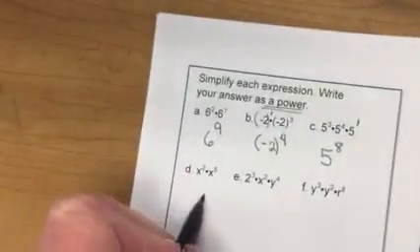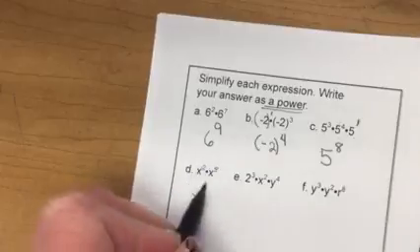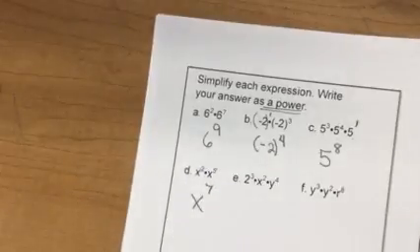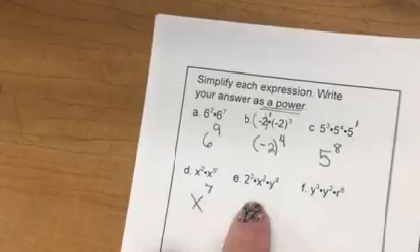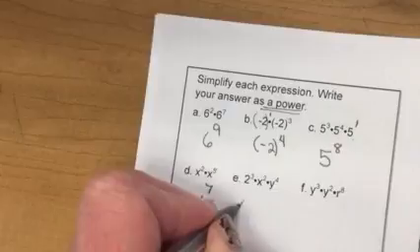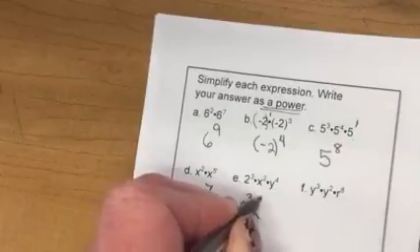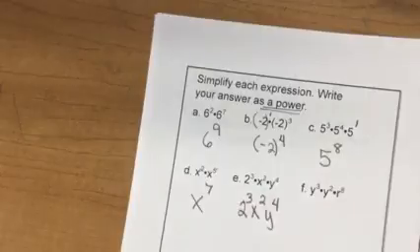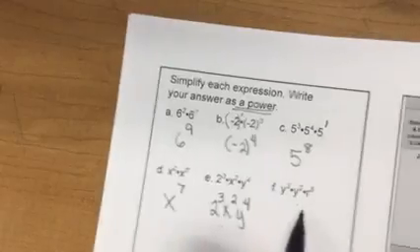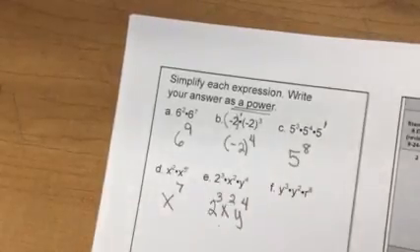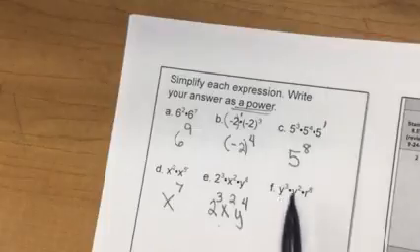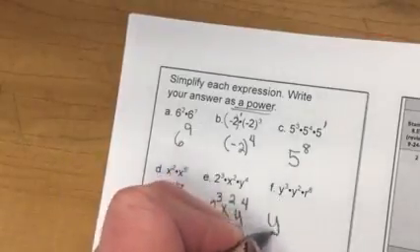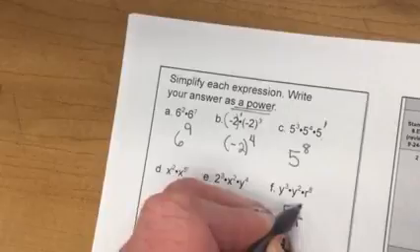Letter D, x to the 2 plus 5, 7. Here, do we have any common bases? No. So 2 to the 3rd, x to the 2nd, y to the 4th. That's as simple as I can get it. Writing with powers. Here, I have 2 that have a common base, so y to the 5th, r to the 8th.